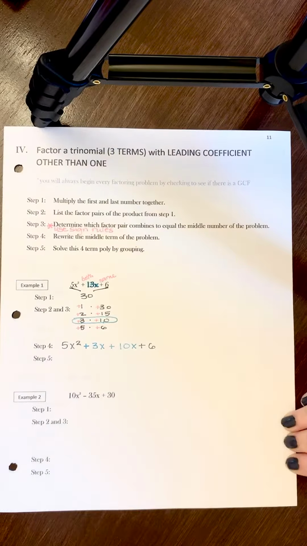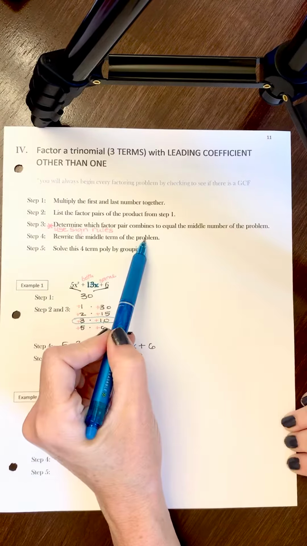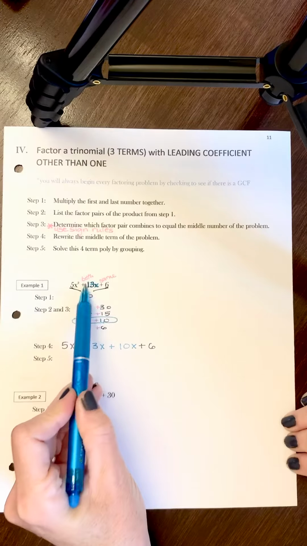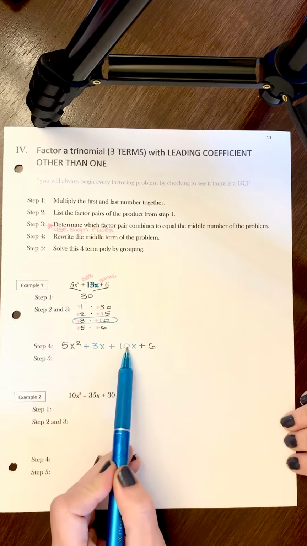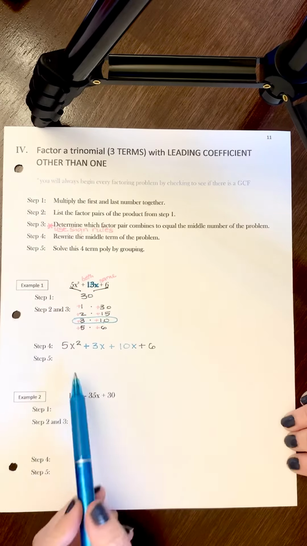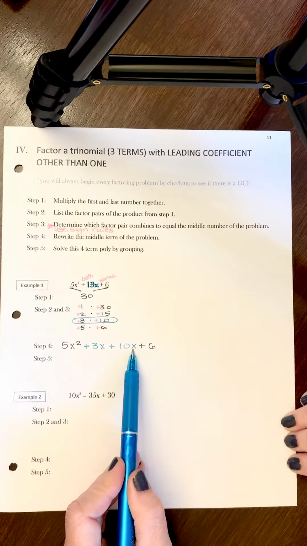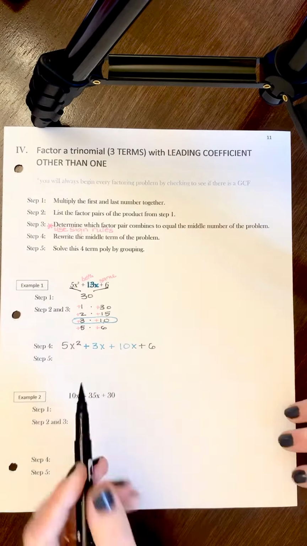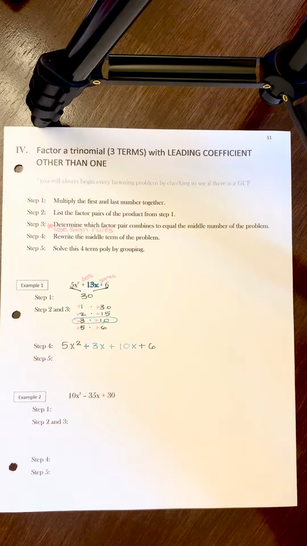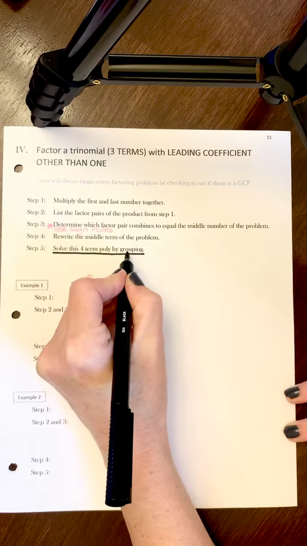What's really new is rewriting the middle term of the problem. So instead of taking 13x, I'm going to write it as 3x plus 10x. Because what is 3x plus 10x? It's 13x. So I haven't changed the value of anything, I've just rewritten it. Now we are going to solve. If you look, we have 4 terms now. When we have a 4-term polynomial, we are going to solve by grouping.